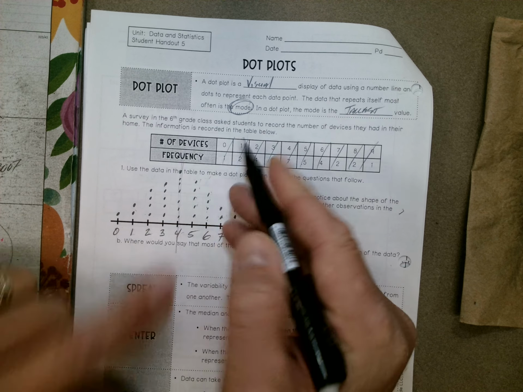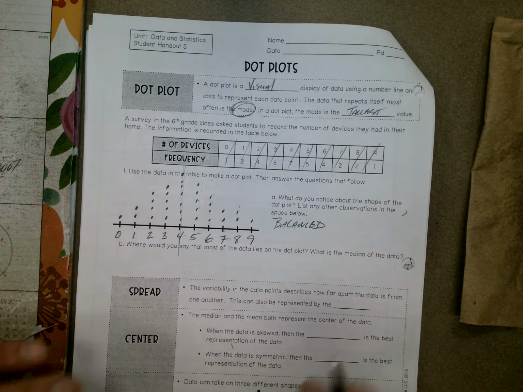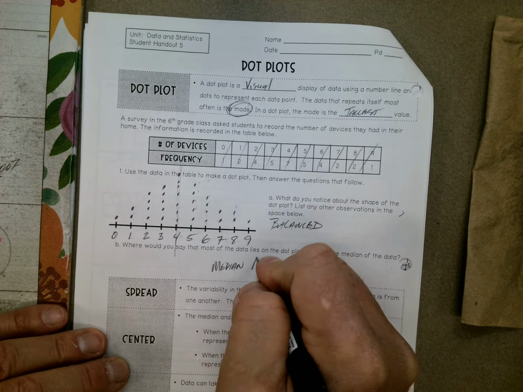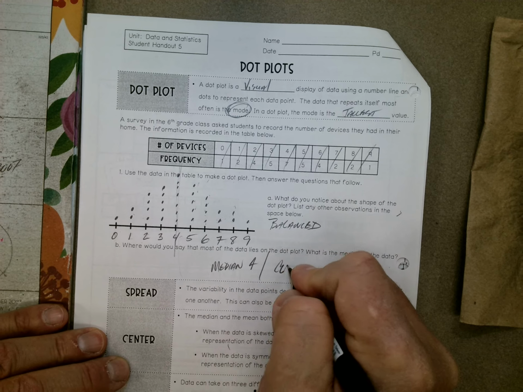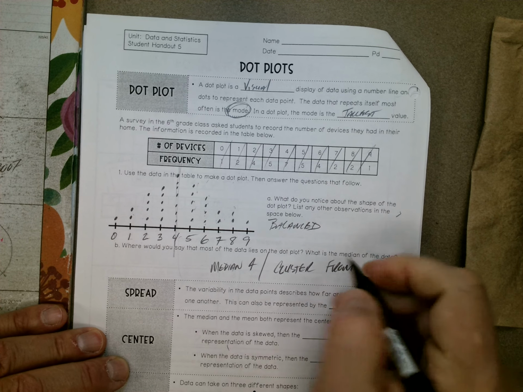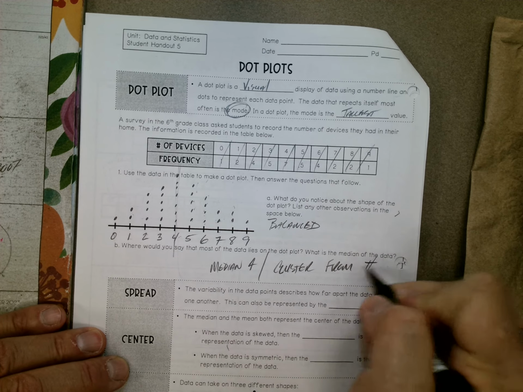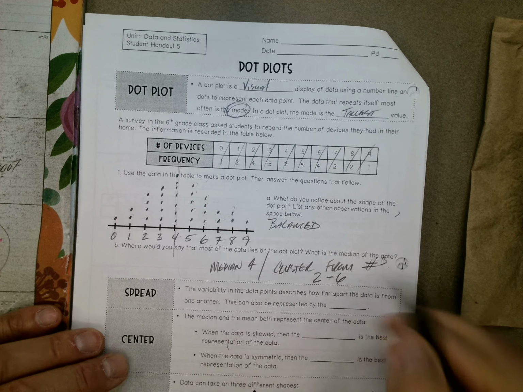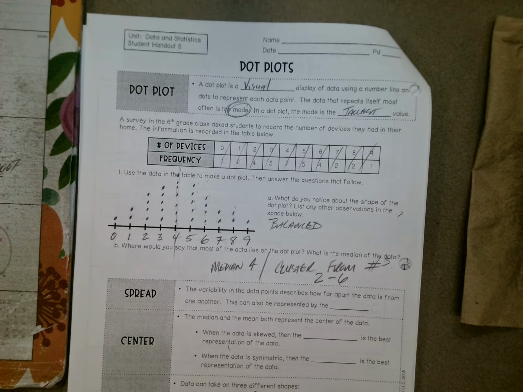So clearly I can see that the median is going to be 4. Median is 4, and we have a cluster from numbers 2 through 6. Okay.